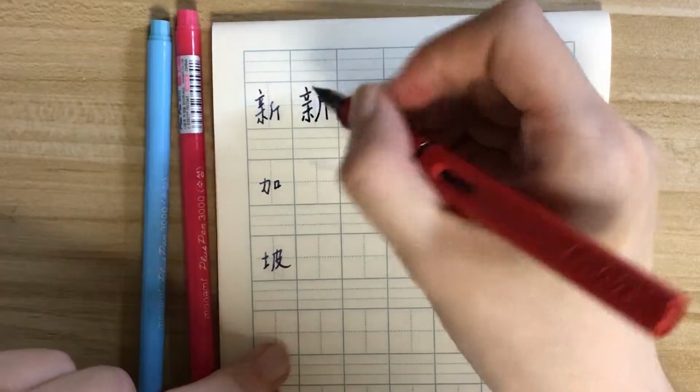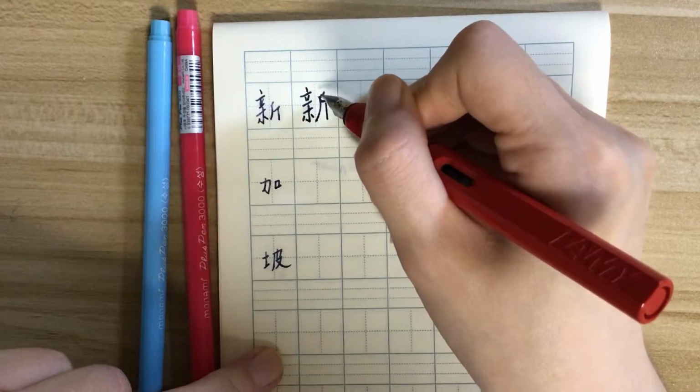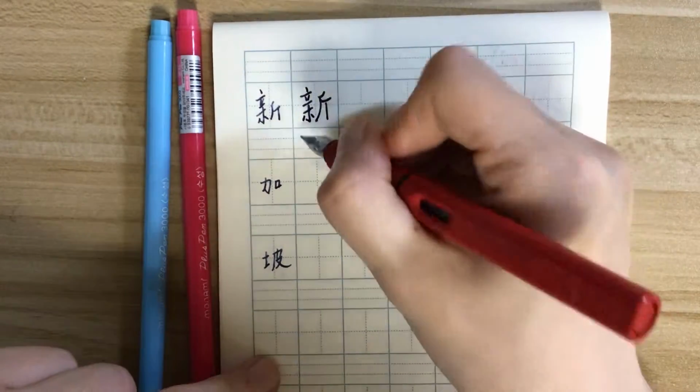And there are in total 1, 2, 3, 4, 5, 6, 7, 8, 9, 10, 11, 12, 13 strokes.